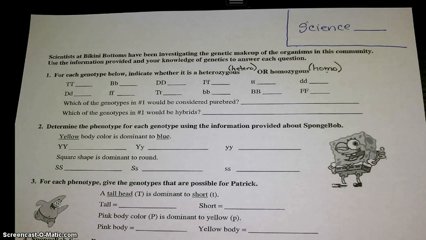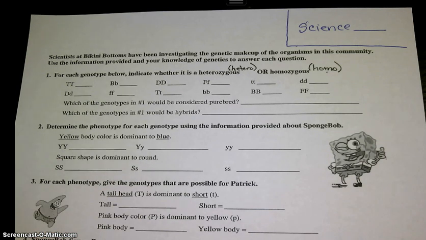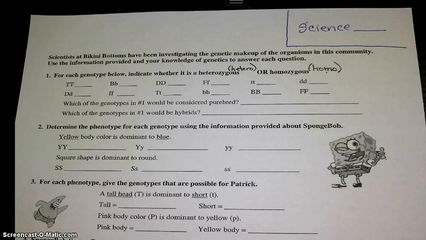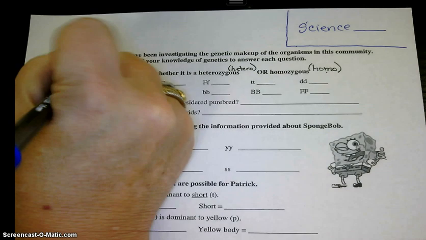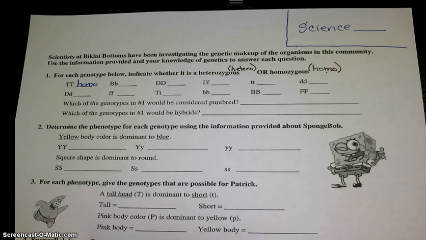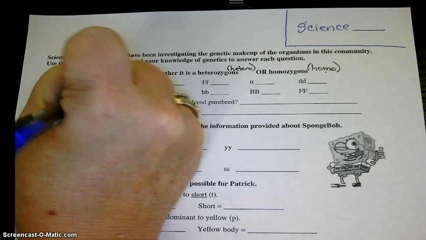For each genotype below, indicate whether it is a heterozygous or a homozygous genotype. You don't have to write the whole word because it's kind of long, but use the prefix. So, for example, we have 2 capital T's. We could classify that as homozygous dominant. So we're going to write homo, the prefix for same. If we had an uppercase and a lowercase, we would say that is heterozygous. And so we are going to write hetero.